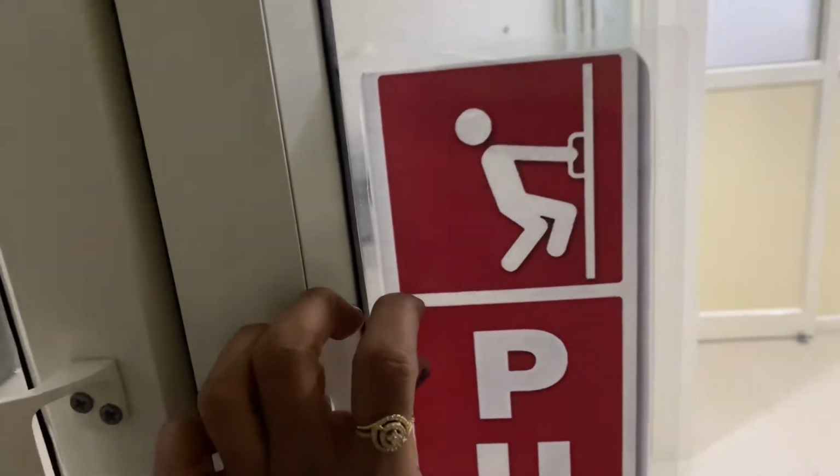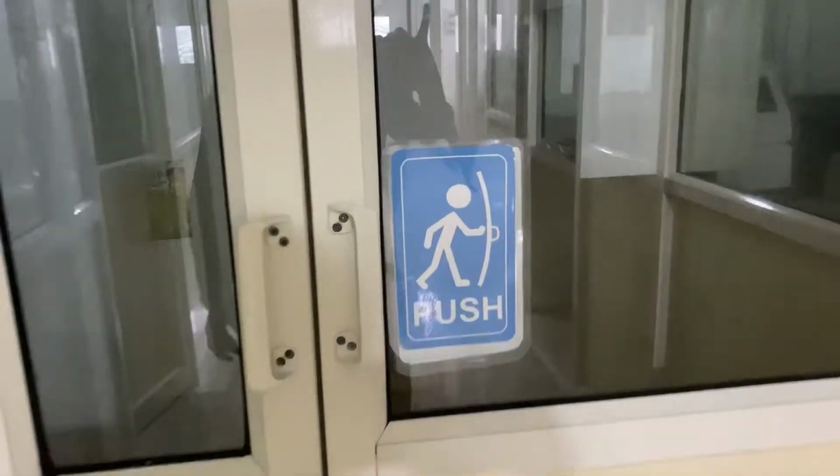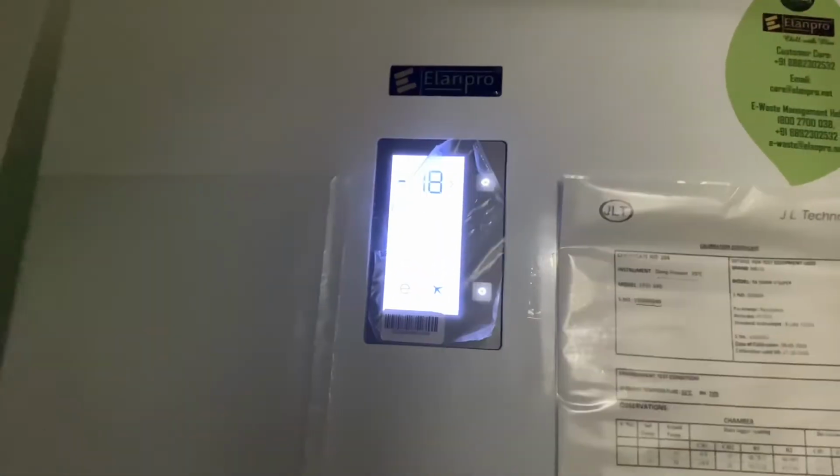Next we'll move to another room in RT-PCR, and one more room here. Here you see a minus 20 degrees centigrade refrigerator. You can preserve kits for different tests here. And here you see another machine, the laminar airflow cabinet, which is similar to the biological safety cabinet, but somewhat different.